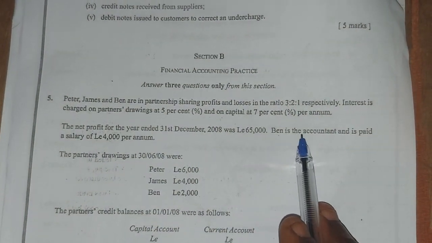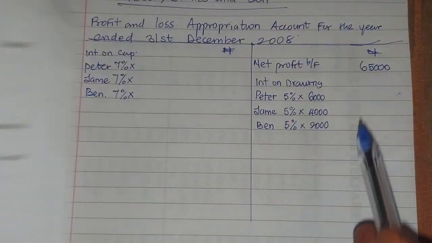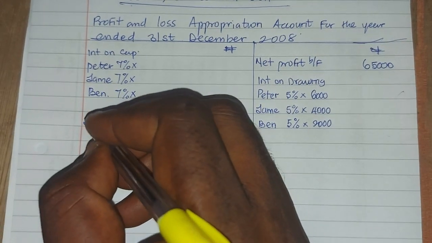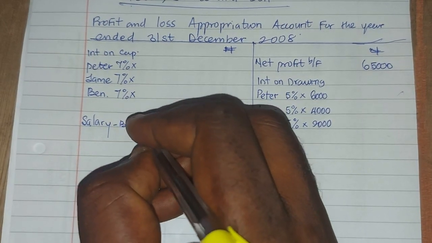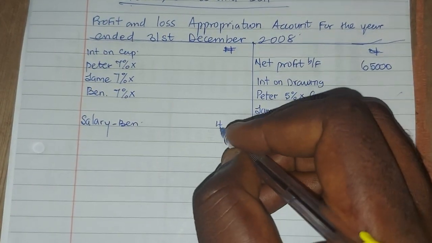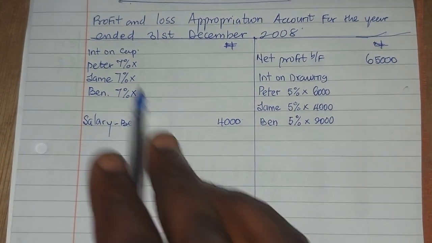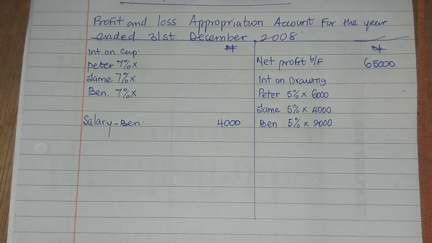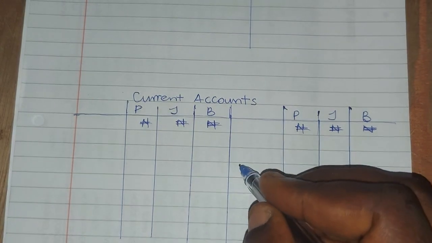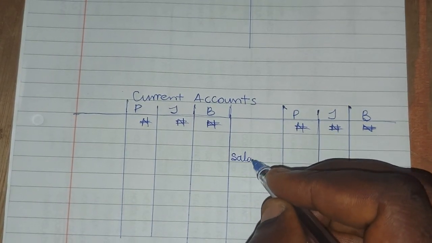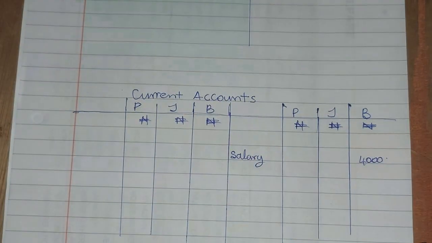Then they said Ben is the accountant and is to be paid a salary of 4,000 per annum. So you come here and say salary, and that is Ben, 4,000. So you will debit your appropriation account. Then you credit the current account: you leave a line, write salary, then 4,000. So you complete the double entry.